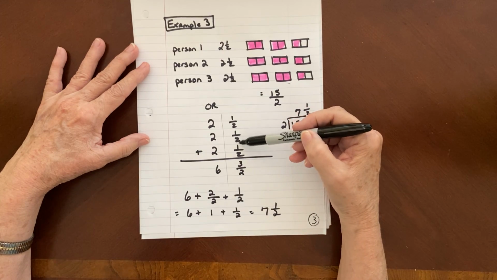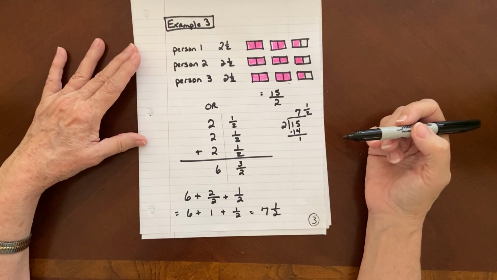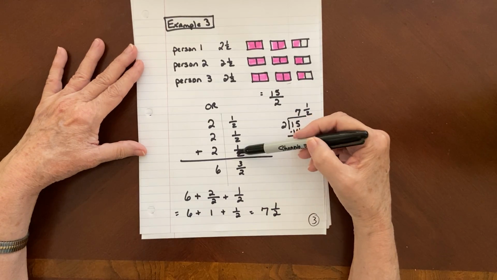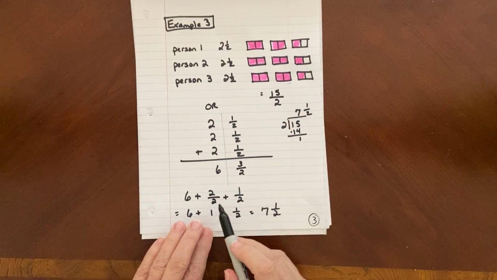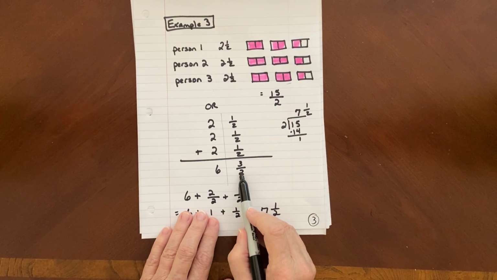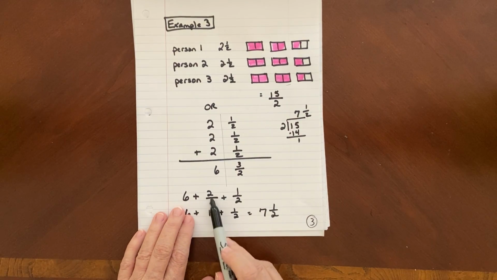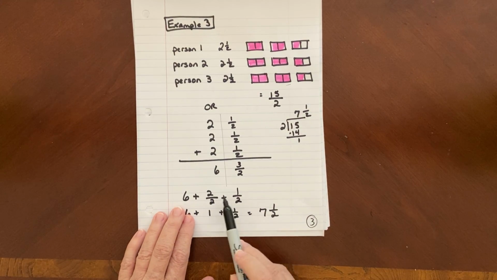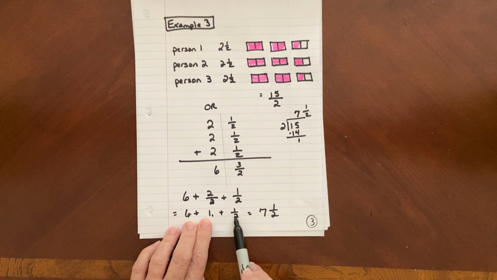So 1/2 plus 1/2 plus 1/2 is 3 halves. Remember, when you're adding fractions, you don't add the denominator, just the numerators. And then 2 plus 2 plus 2 is 6. So I have 6 and 3 halves. Well, that's the same thing as 6 plus 2 halves plus 1/2, right? And that's 1. So 6 plus 1 is 7 plus a half.